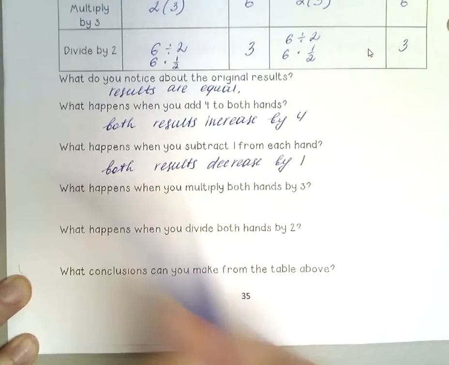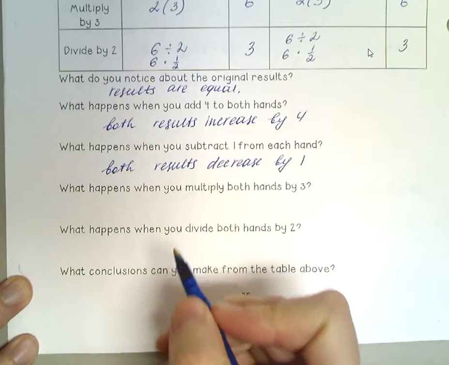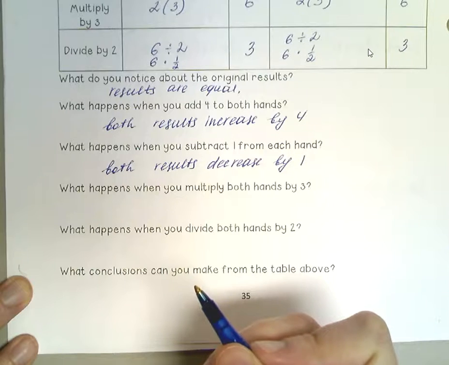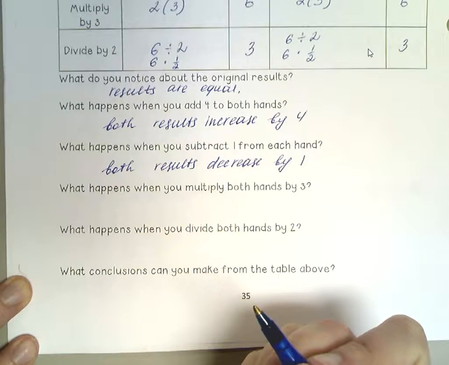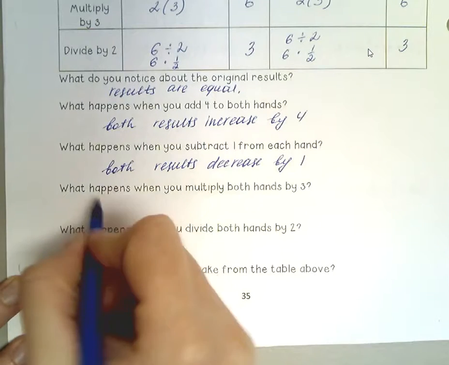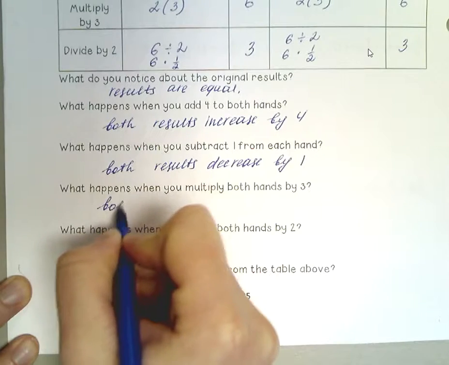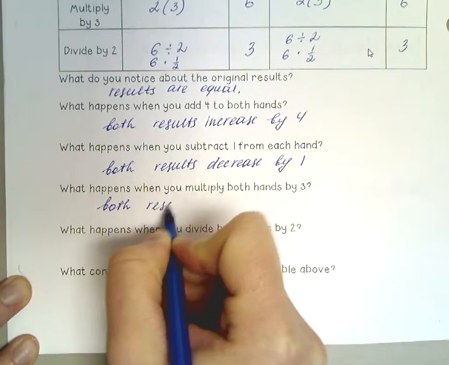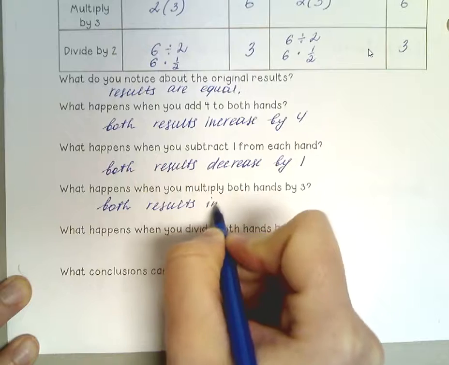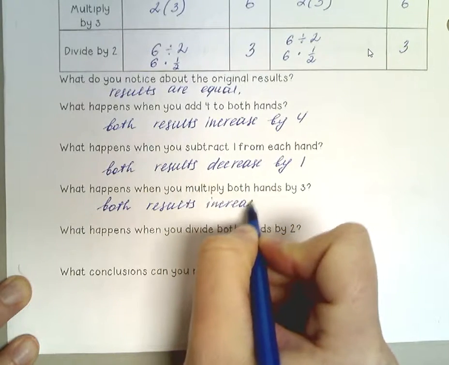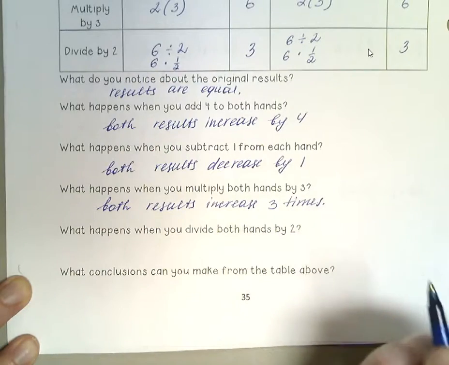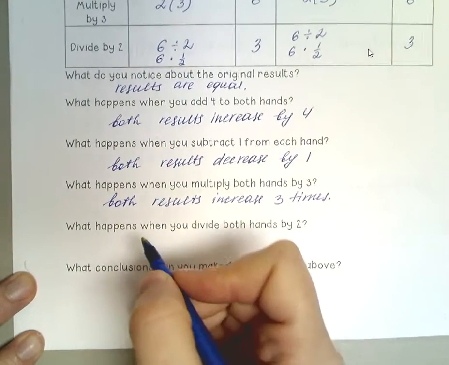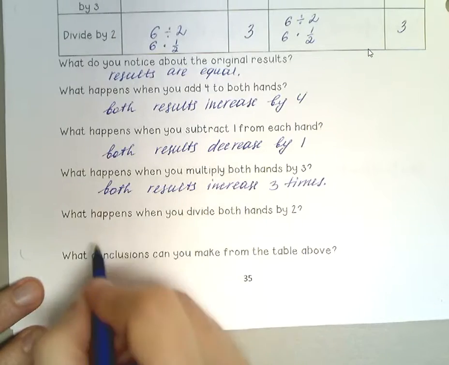So what happens is both results increase by 3 groups, if that makes sense. Or both results increase 3 times. That's probably better. Both results increase 3 times. And when we divide both hands by 2, both results decrease 2 times.